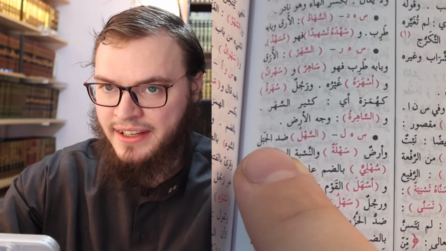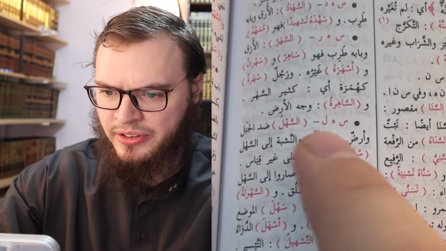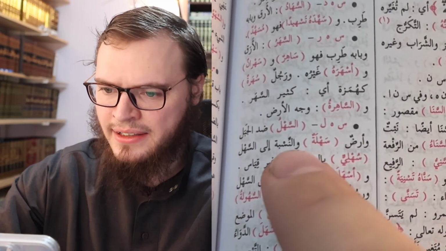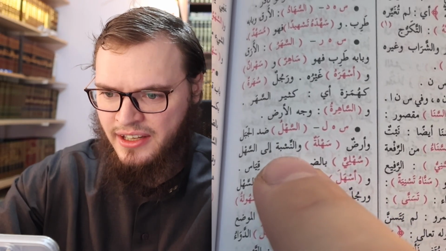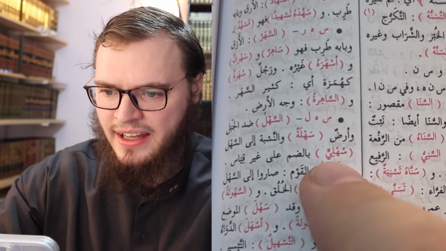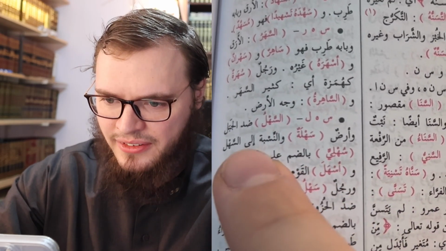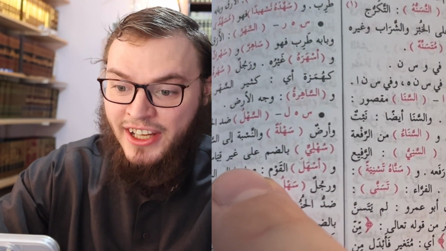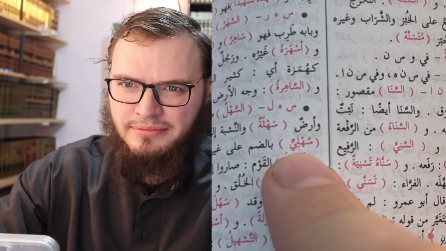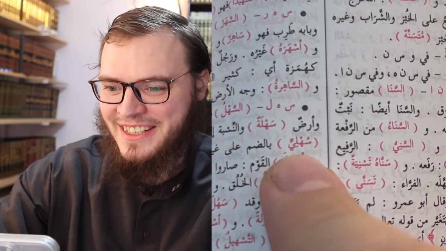So this is the opposite of a mountain. وأرض. And he says وأرض سهلة. So it's like something that's easy. والنسبة إلى السهل سهلي. And it says بالضم على غير قياس. And so of course here he mentions that سهلي is different than what I was even looking at. I was like, what's this?